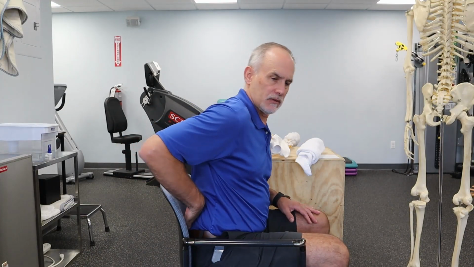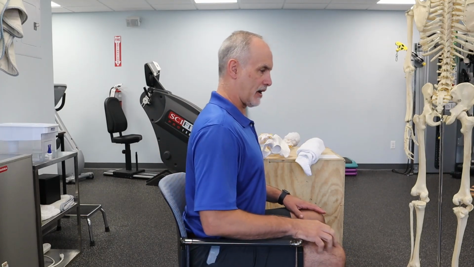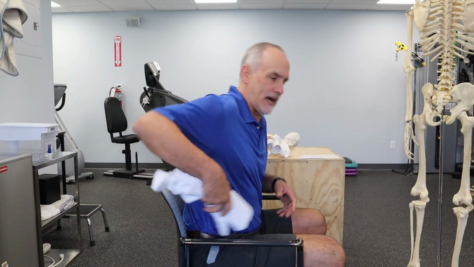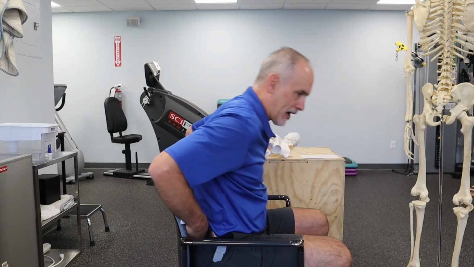You want to have a little bit of an arch in your back, so slide into the back of the chair and get a little upright. Sometimes I'll have people use a little roll or towel and place it in the lower back like that, so they're a little bit more upright when they start the stretch.